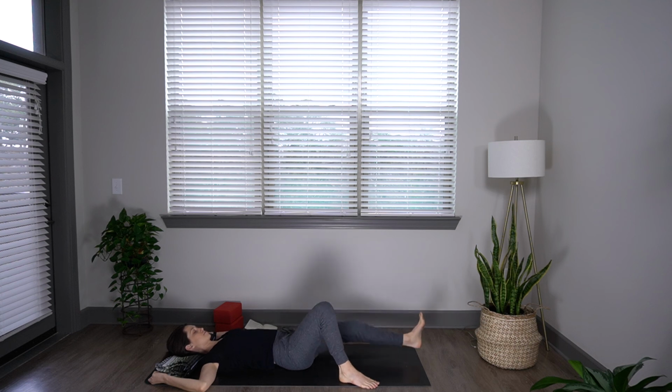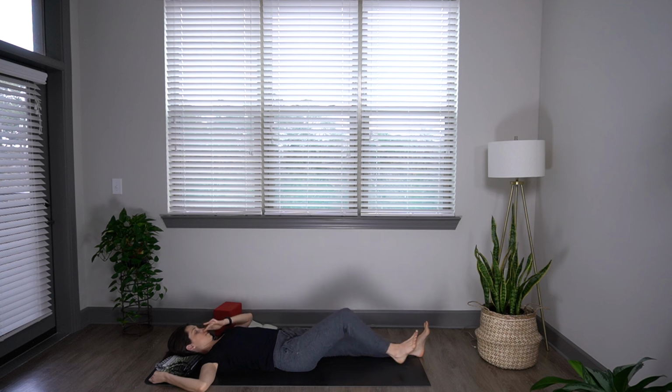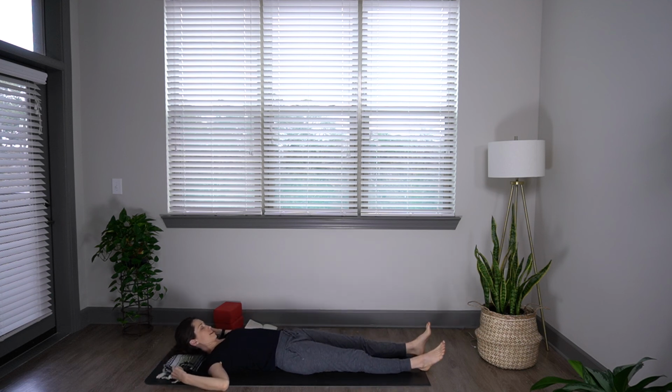And as you're ready, we'll come into your version of Shavasana. So if you would like to have your feet flat on the floor with the knees bent, the legs straight, maybe a little prop behind your thighs. Just finding what feels the best, the most optimal for you. Feel your breath easy, your body completely supported by the floor.